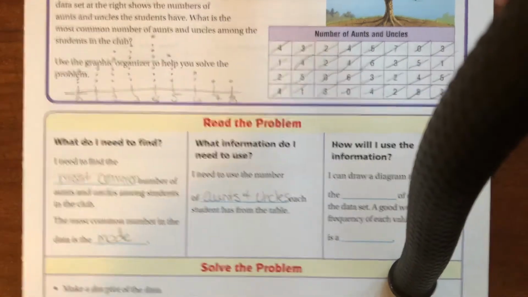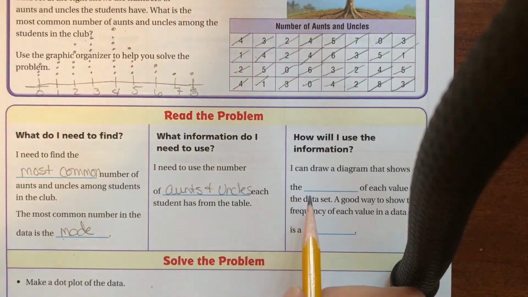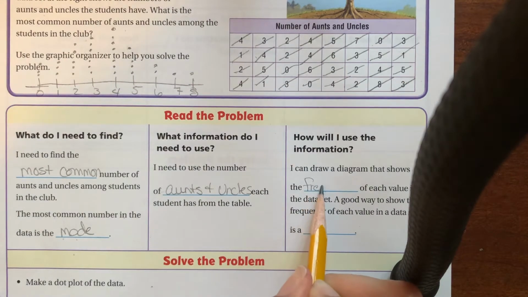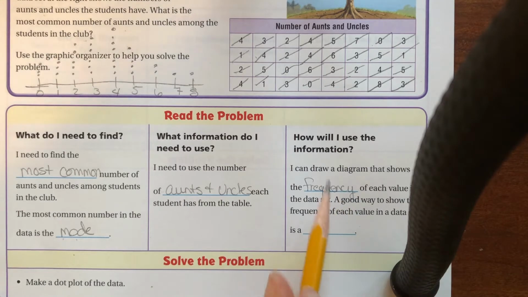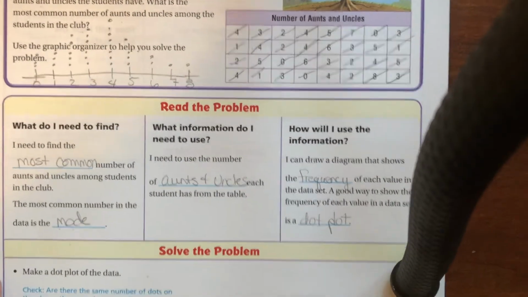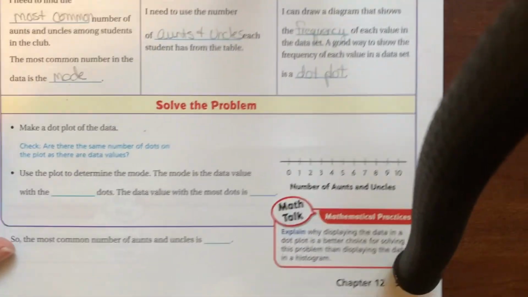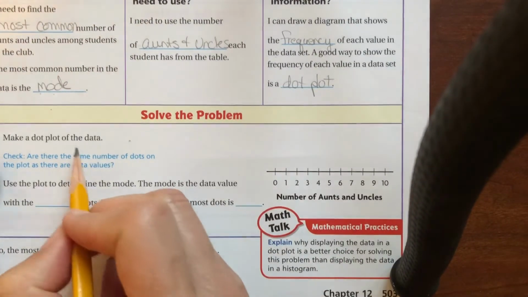I can draw a diagram that shows the frequency, or how often. Frequency means how often something shows up. Of each value in the data set, a good way to show the frequency of each value in a data set is a dot plot, which I did above. Okay, make a dot plot. I did that, and here they have it down here.